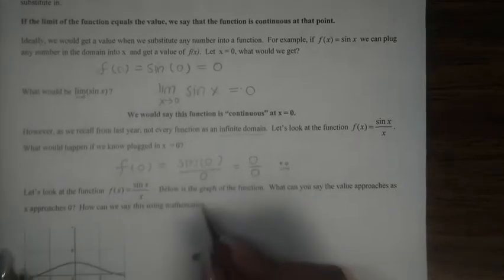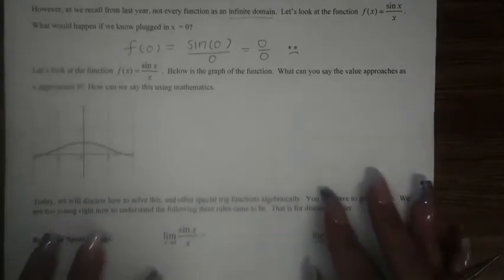We need to look at the graph of this function. So let's look at the graph over here. The graph is this one, and this is f. What can you say about the value as x approaches 0? If we take it from the left, when x approaches 0, it's getting very close to this number that apparently is 1, and if we do it from the right, it's 1. So what can you conclude from this graph? We can conclude that the limit when x approaches 0 of sine of x divided by x is equal to 1.